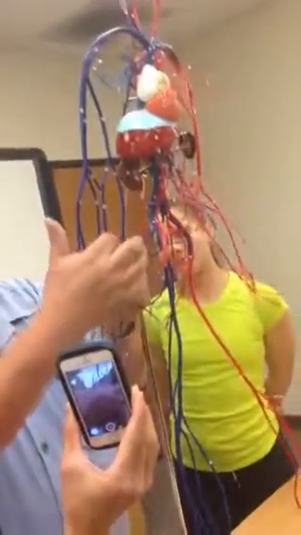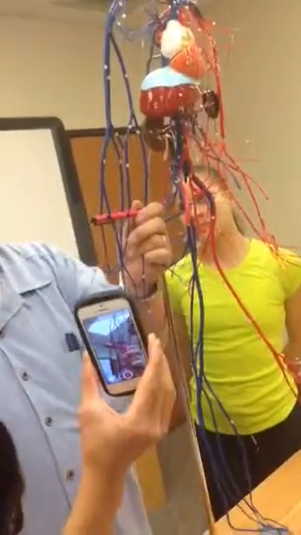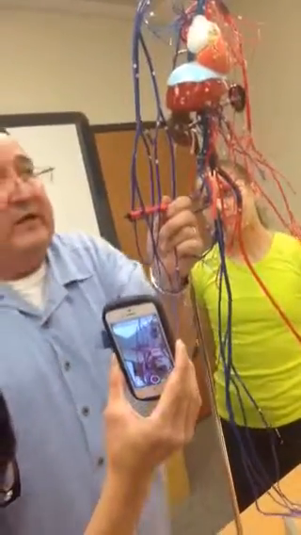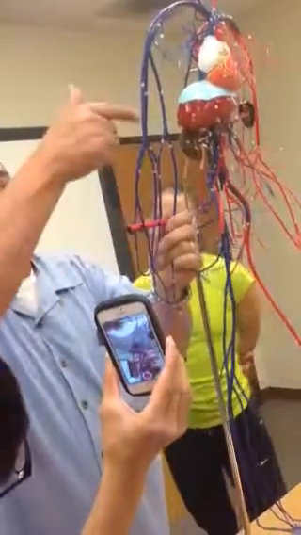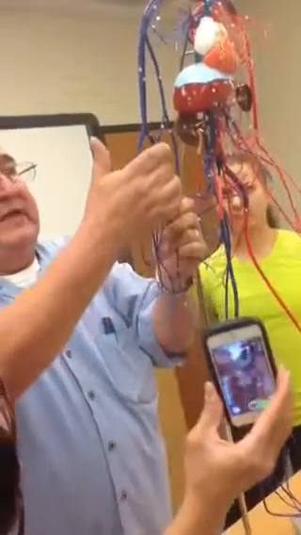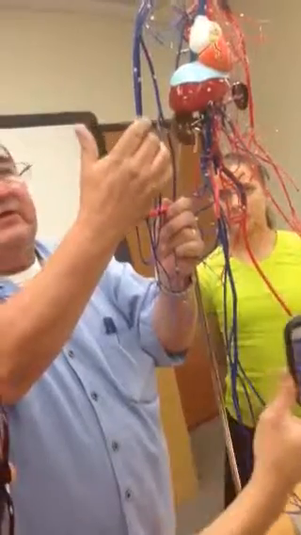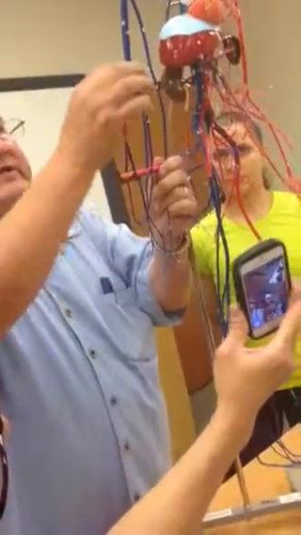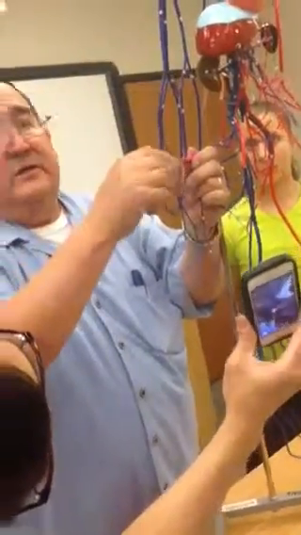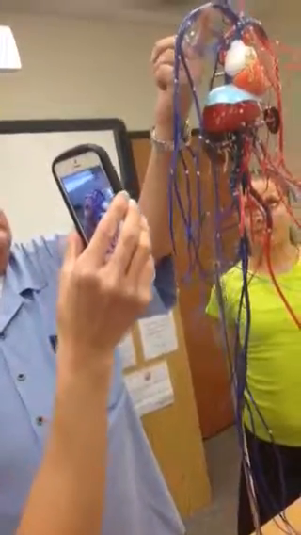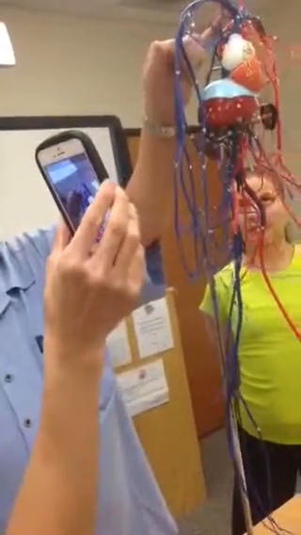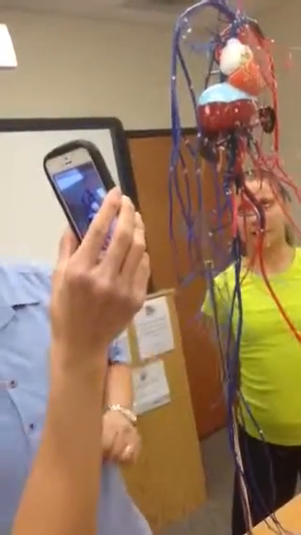See this one coming right up the middle? That is the median antebrachial. Antebrachial means in front of the brachial. So here's your median antebrachial, and it comes up here to the median cubital. Median cubital drains into the cephalic and the basilic. Follow this, this is the brachial. Follow the brachial up. Here's the axillary. Here's the subclavian. It goes into the right brachiocephalic and into the superior vena cava.